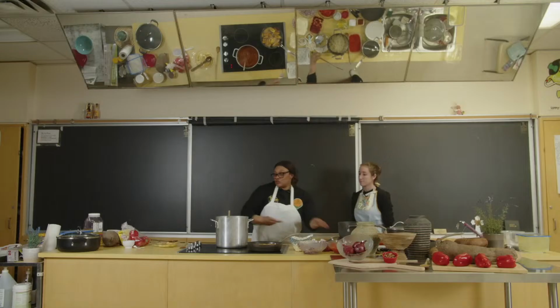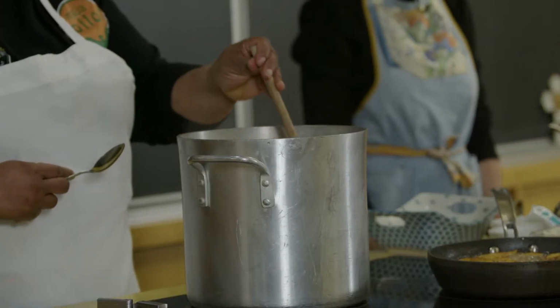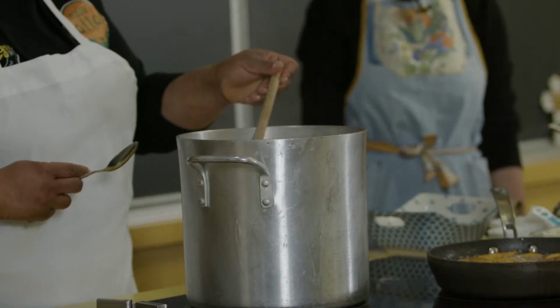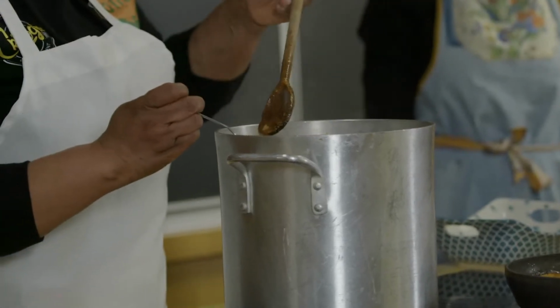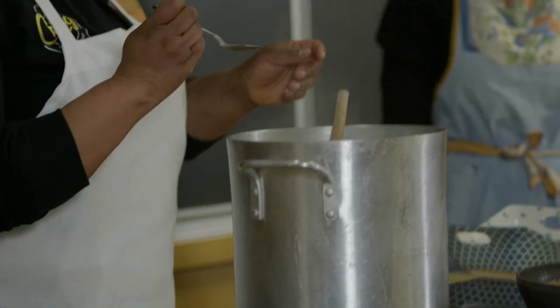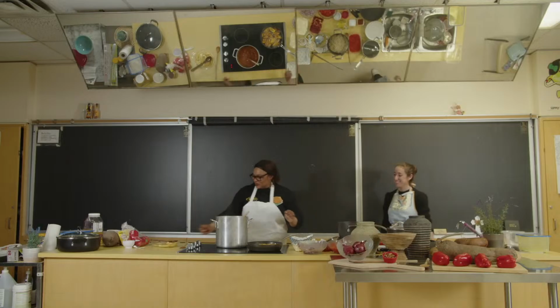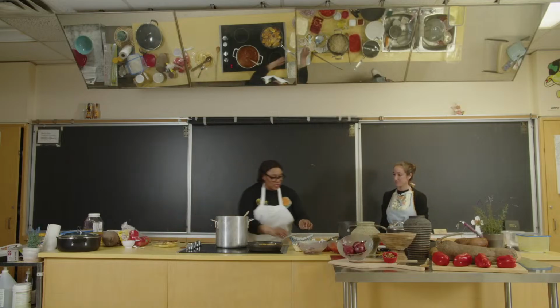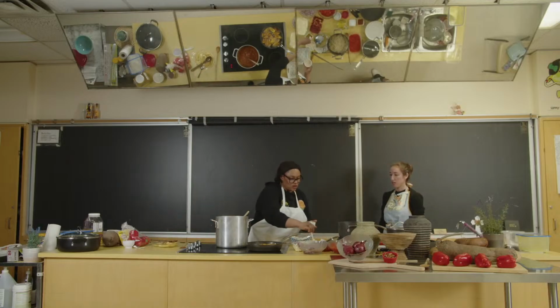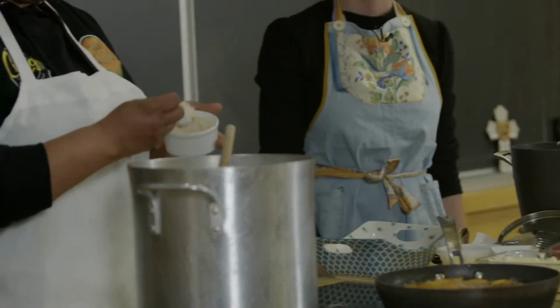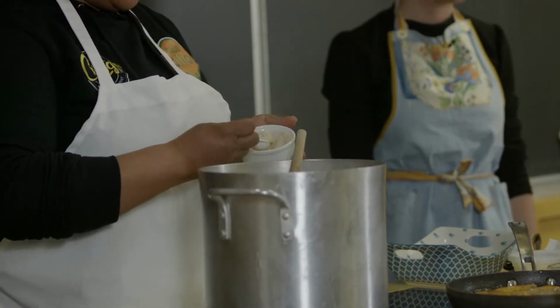So I'm going to test it to know if there is need for extra seasoning or extra salt. Ooh, it looks great. Yeah, it smells great too. Do the science waft. So I'll just put in a little seasoning and a little curry. A little of the chicken seasoning.